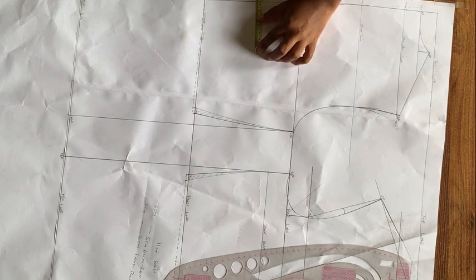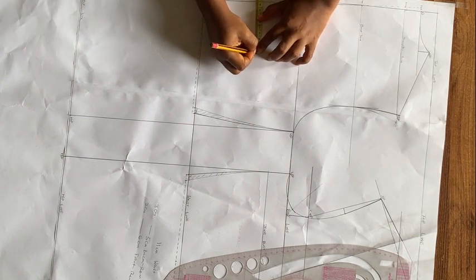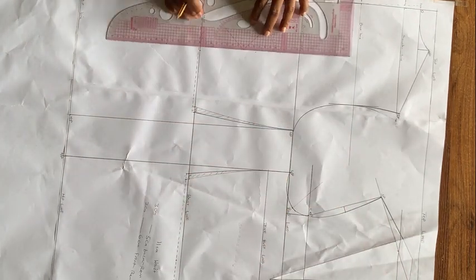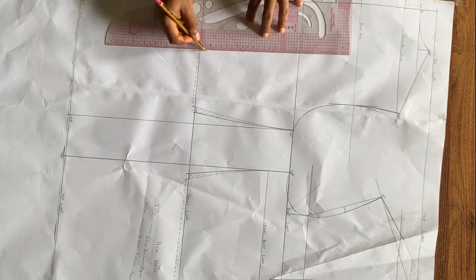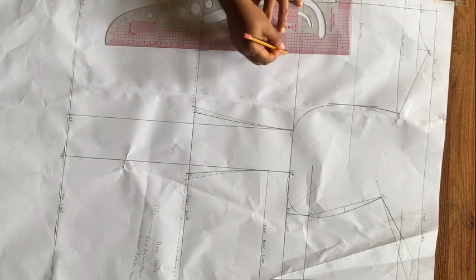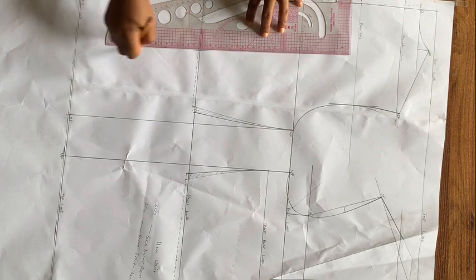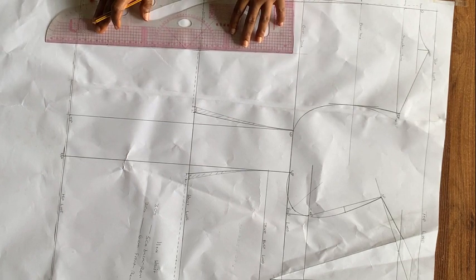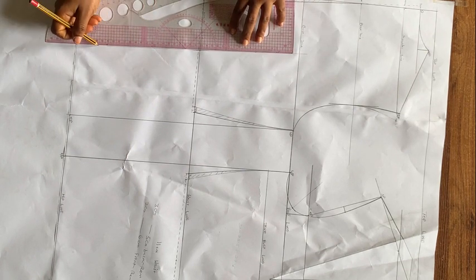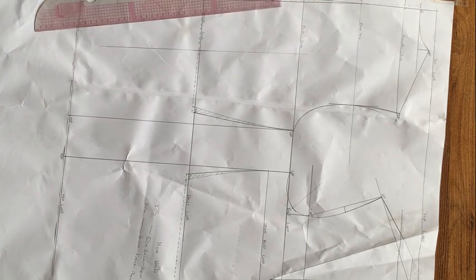Now at this point, you're going to draw out a vertical line parallel to the center back. I made it parallel to my new center back, so if you look at it, it's a bit slanty. It's not at exactly 90 degrees, so it's not perpendicular to that line, it's a bit slant. So I've drawn that up and down.